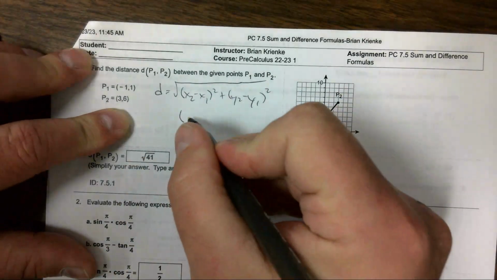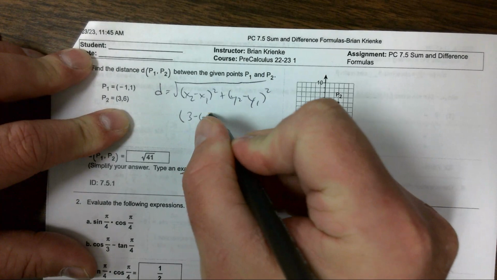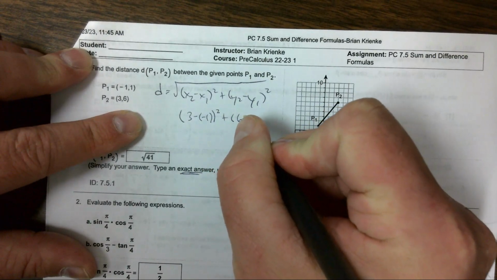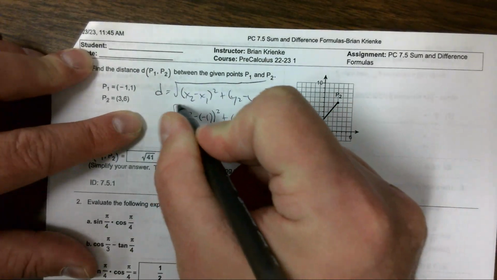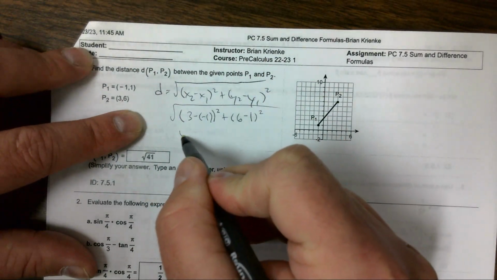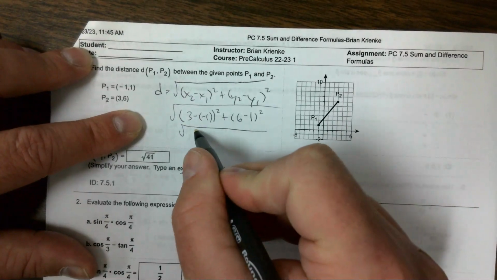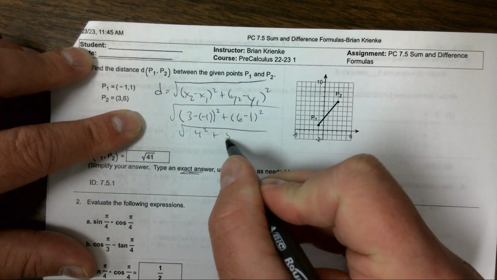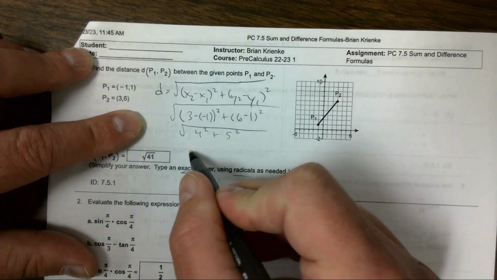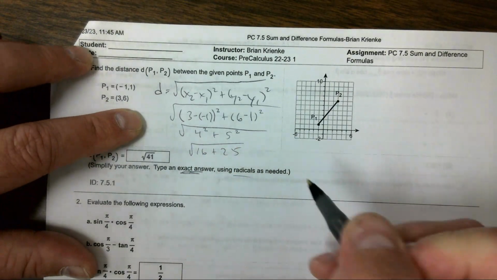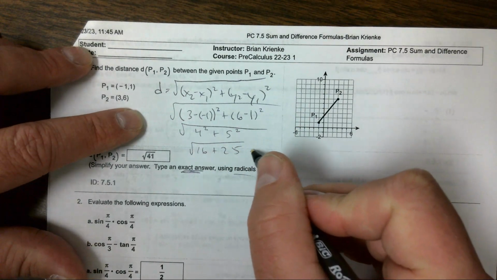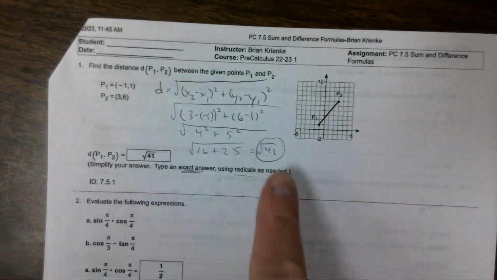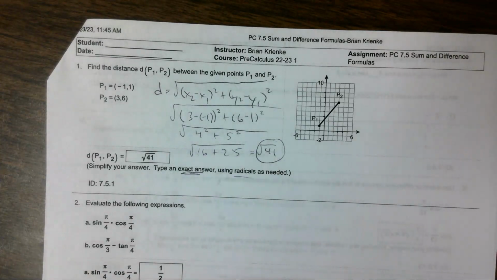So this would be 3 minus negative 1 squared plus 6 minus 1 squared, and do your square root of that. So that'd be the square root of 3 plus 1, which is 4, squared, plus 6 minus 1, which is 5, squared. So then that's 16 plus 25, which is 41. So we don't want a decimal equivalent.